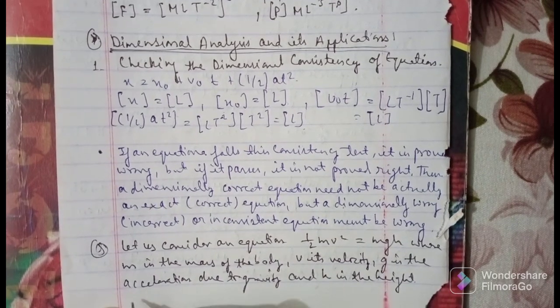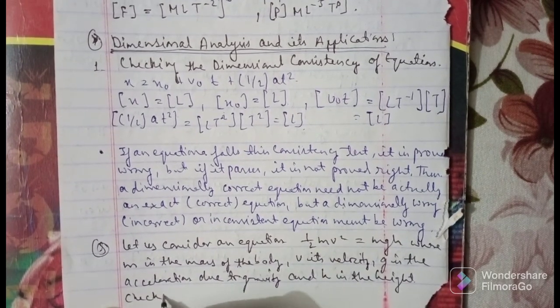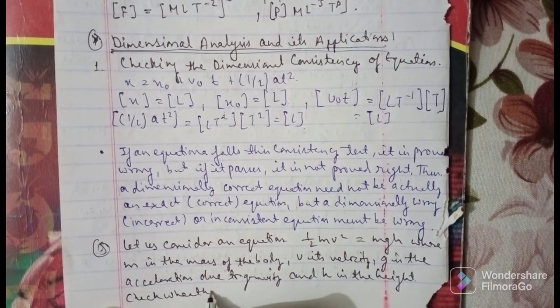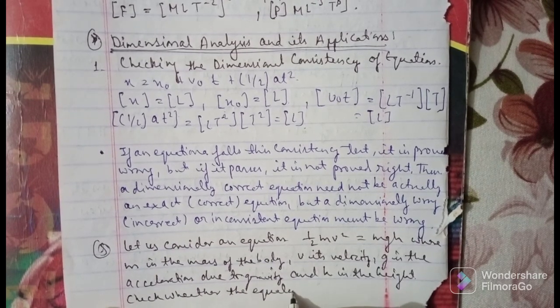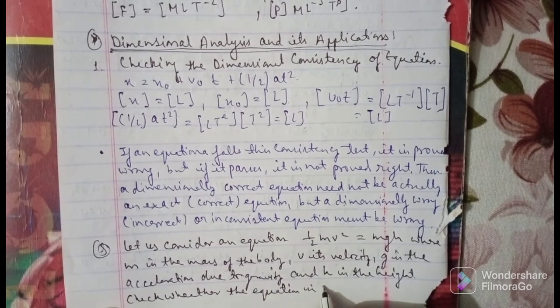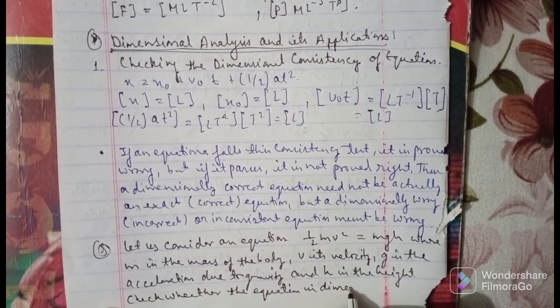Check whether the equation is dimensionally correct.